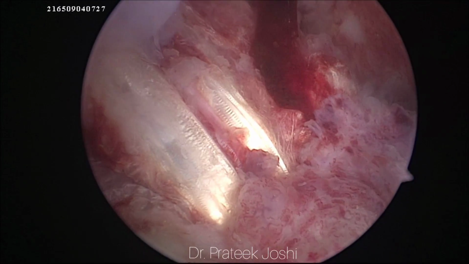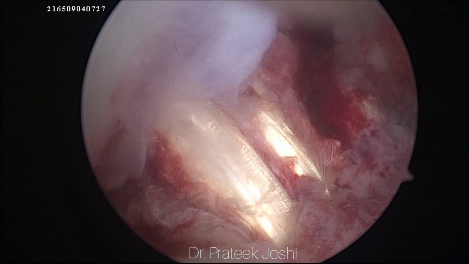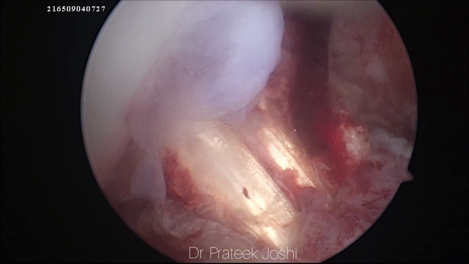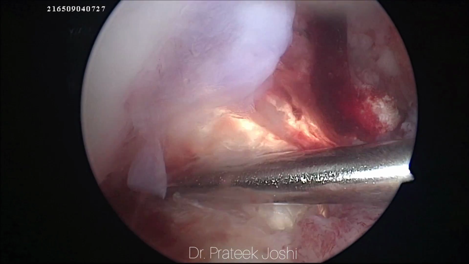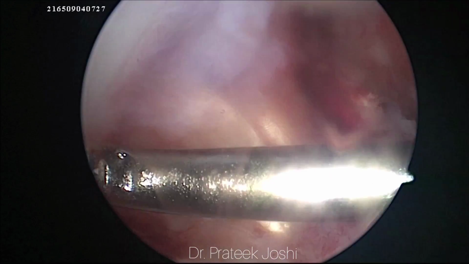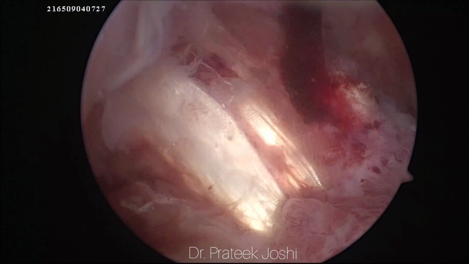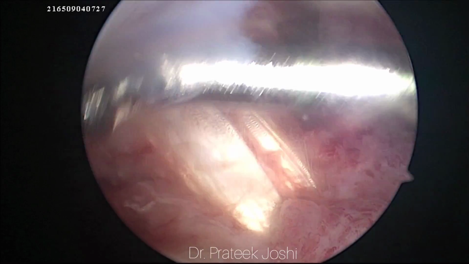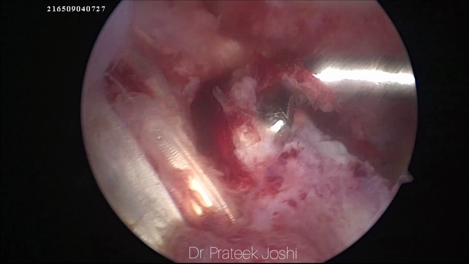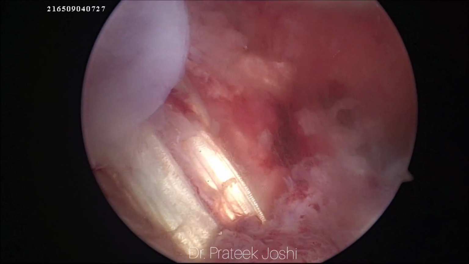After this step, we cycle the knee to tension our graft throughout the range of motion, and then we fix the graft at the tibial end with the help of an interference screw while keeping the knee in 30 degrees of flexion and giving a posterior force over the proximal tibia while tightening the screw.